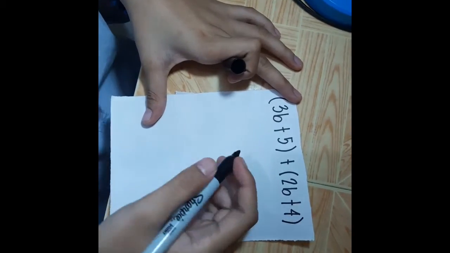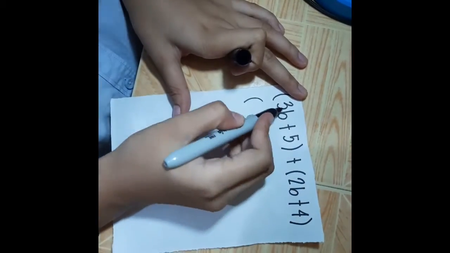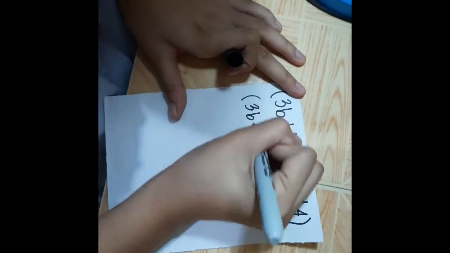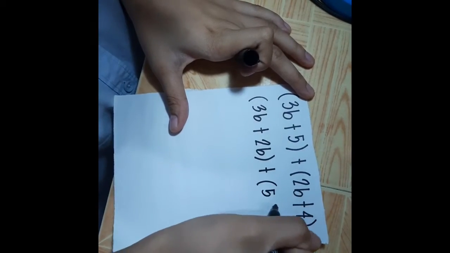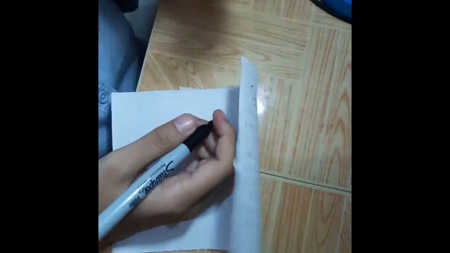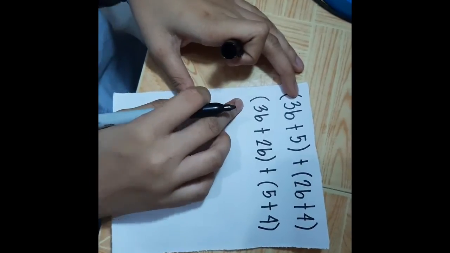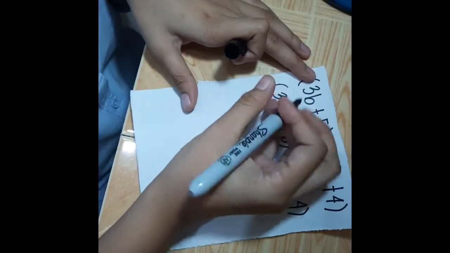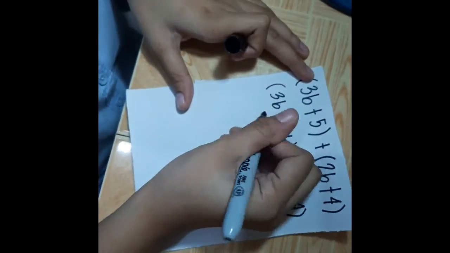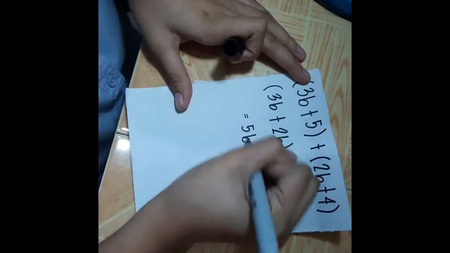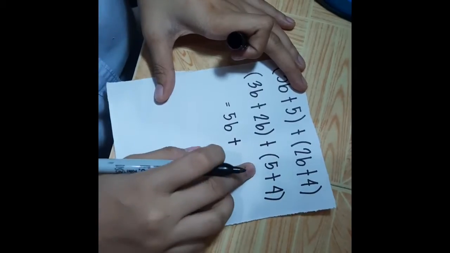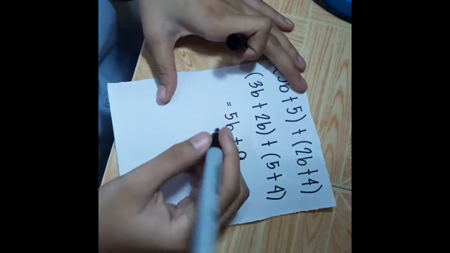Step 1. Identify like terms. 3b plus 2b plus 5 plus 4. Step 2. Group like terms. Step 3. Combine like terms. So 3b plus 2b equals 5b, and 5 plus 4 equals 9. So this is the final answer.